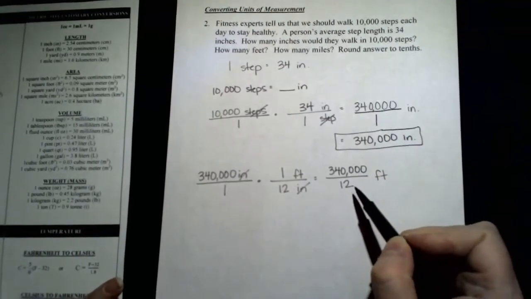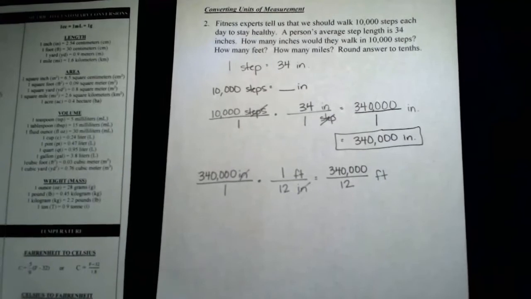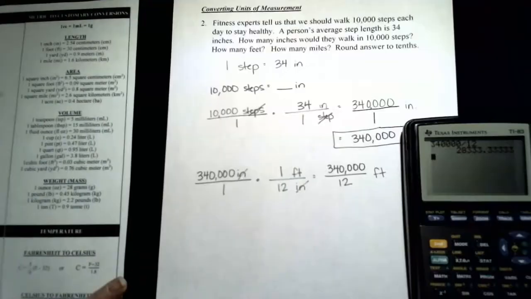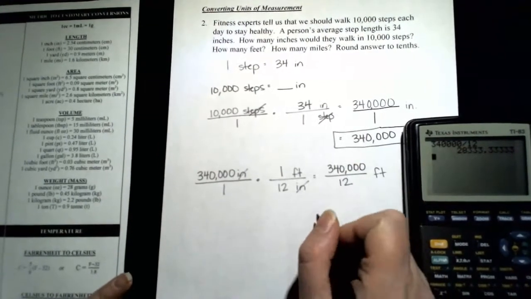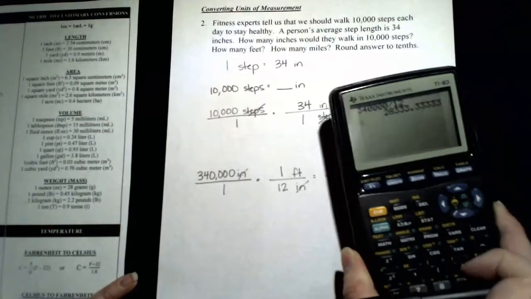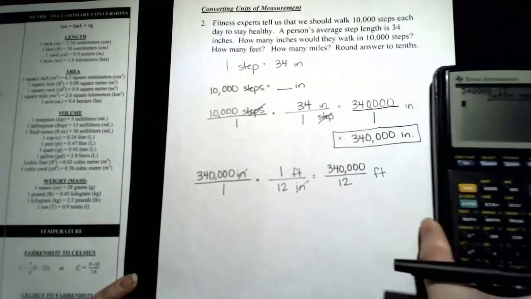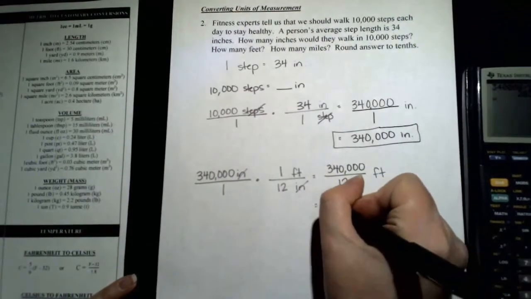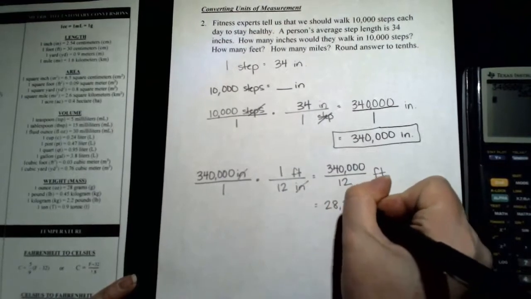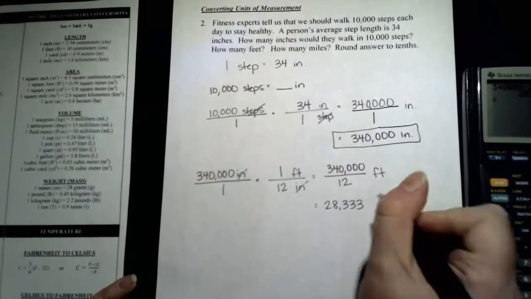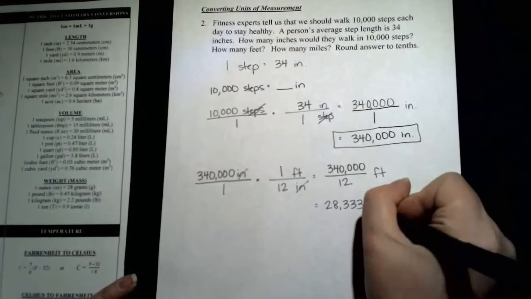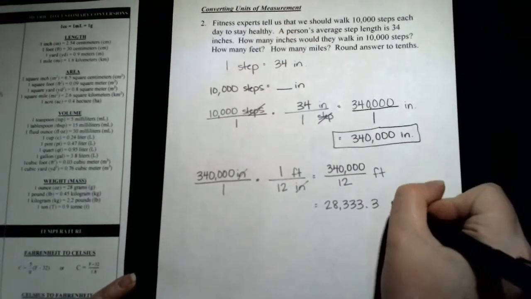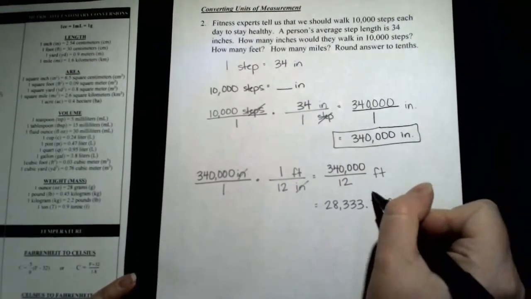Now I'm looking at a fraction, and now I know I need to divide. Okay, so 340,000 divided by 12 gave me 28,333, and 3 repeating. So to the tenths, it would be 0.3 feet.